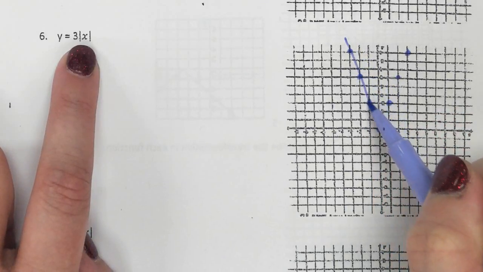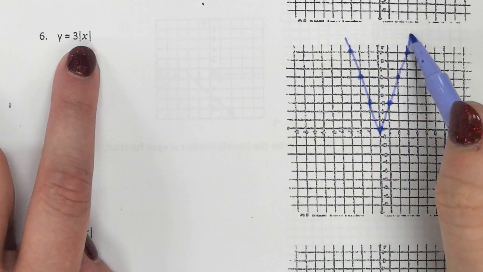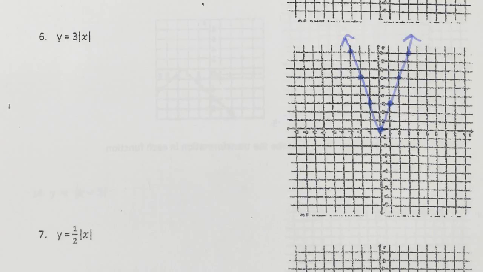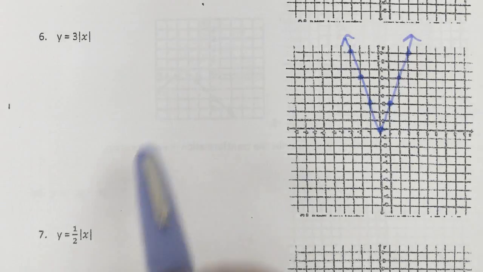Alright, so if it wanted you to describe that, what did that 3 do? He stretched it where? There's only 2 ways that he could stretch it. What's that called? Vertical. There you go. We stretched it vertically.